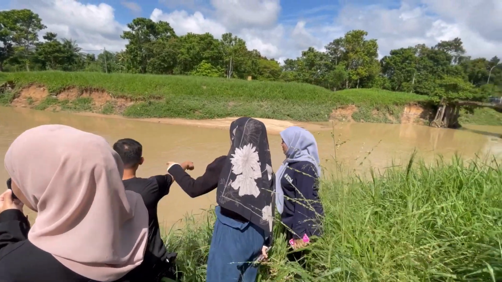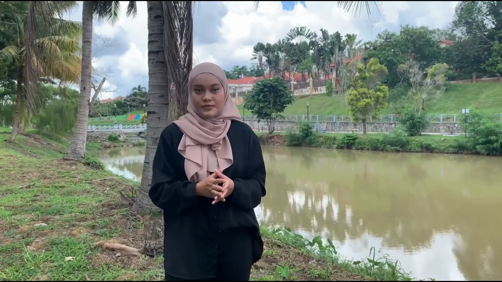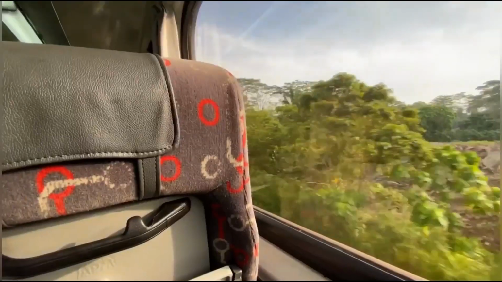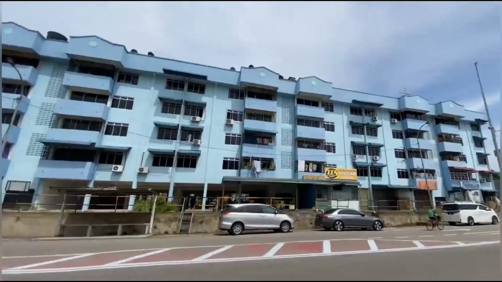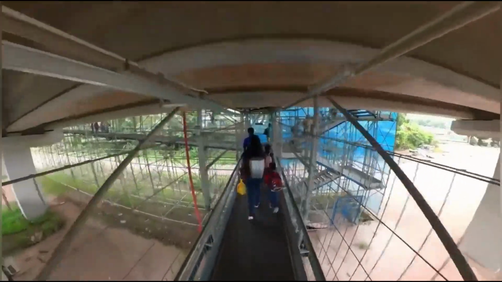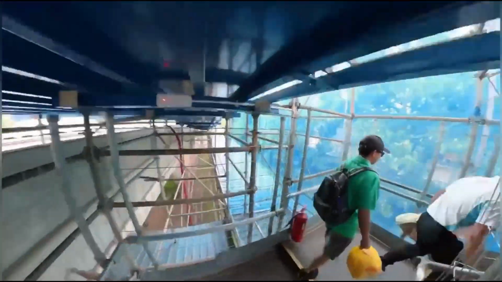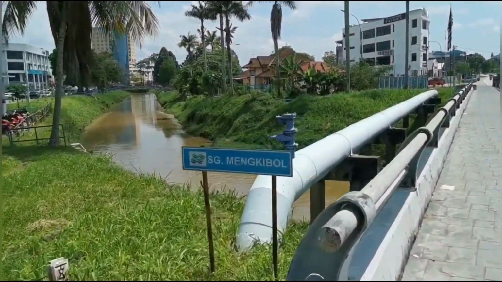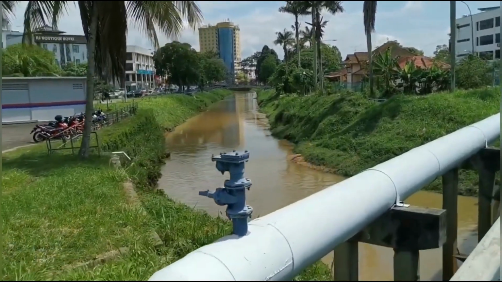Water quality plays a crucial role in indicating the health of an aquatic ecosystem. However, there are certain factors that can negatively impact the water quality in Sungai Mengkibol. Here are some factors from our observation, the first of which is urban development. As the population has grown in Kluang town, the demand for housing, food and clothes has increased. As the city developed, this resulted in an increase in construction and industrialization. All this development affects the condition of the Mengkibol River that is situated in this town.